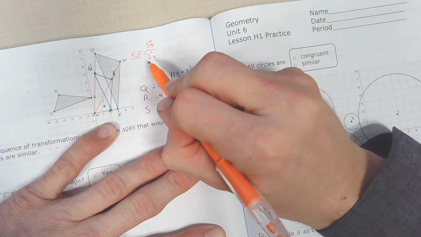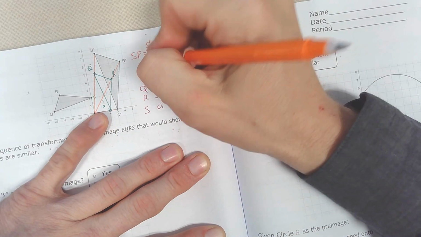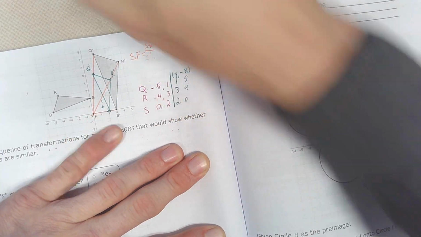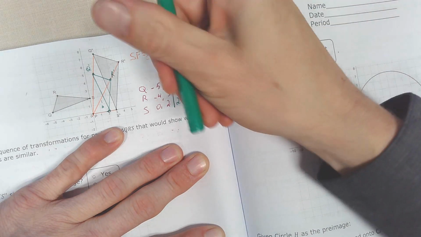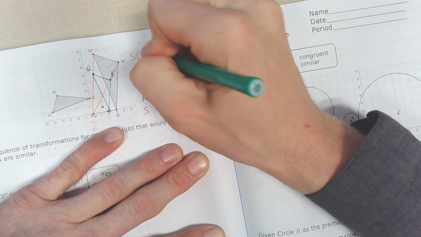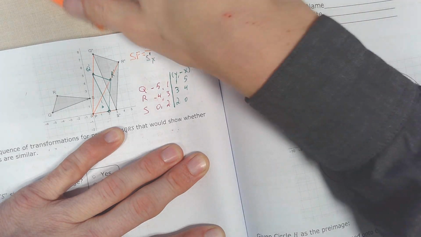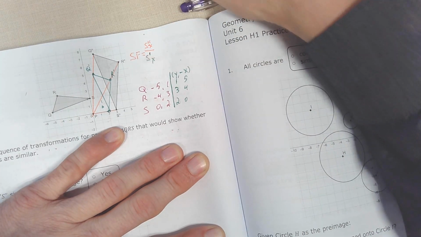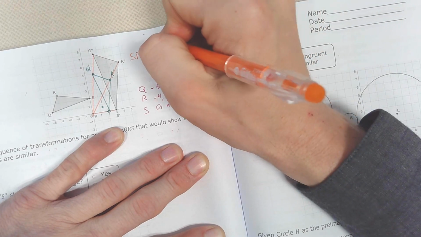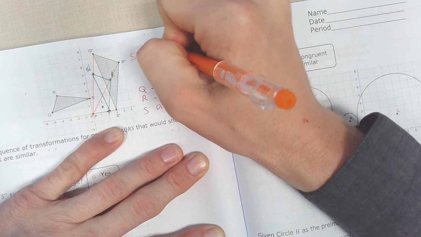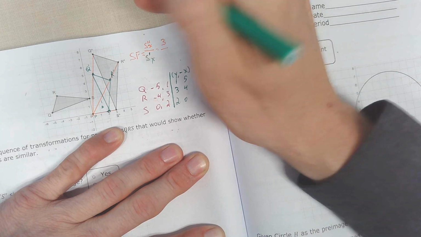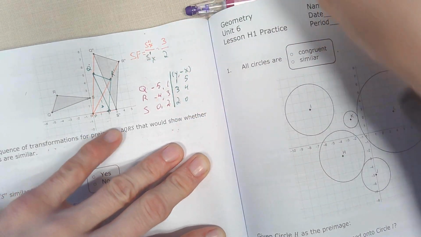This is my S prime, my X value for S prime before the transformation. All right, so this is going to be 3 equals 3 divided by 2. So my scale factor is 3/2.